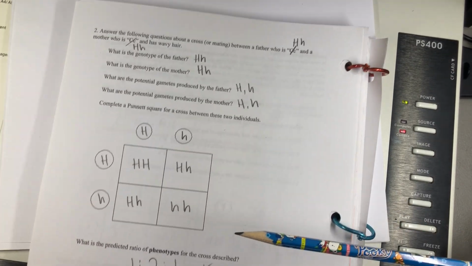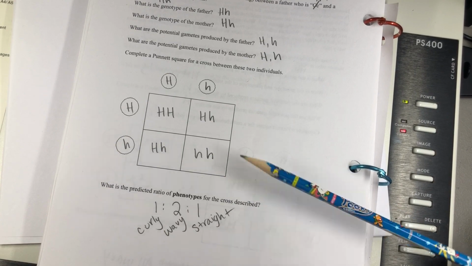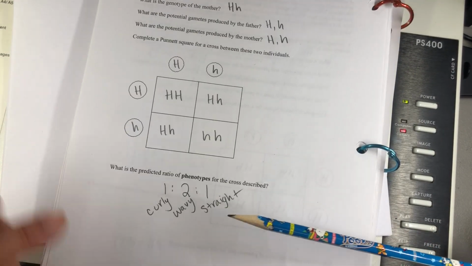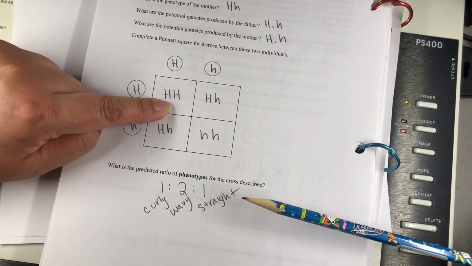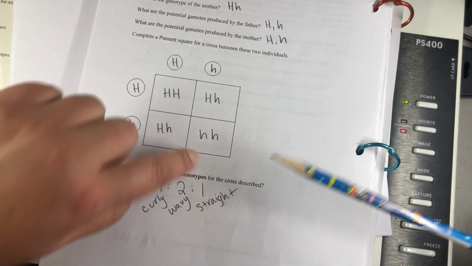If you do the cross, you'll see that's typical. Again, this is just like every other Punnett square that you've done, but the analysis is different. So you're going to have one individual with curly hair, two with wavy hair, and then one with straight hair.